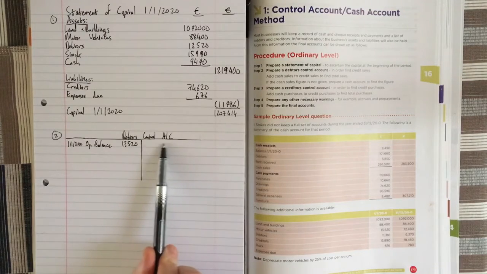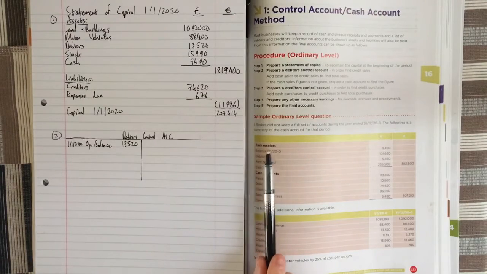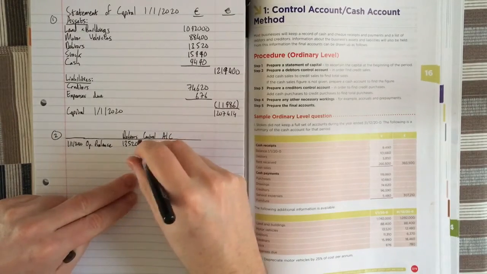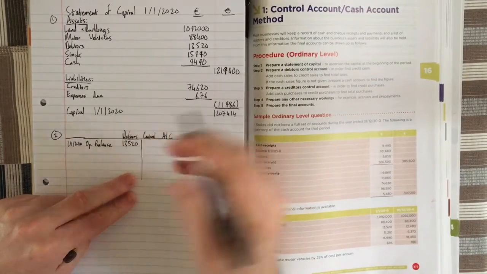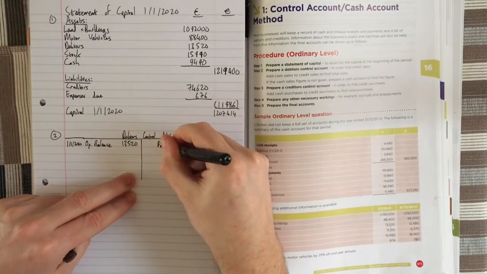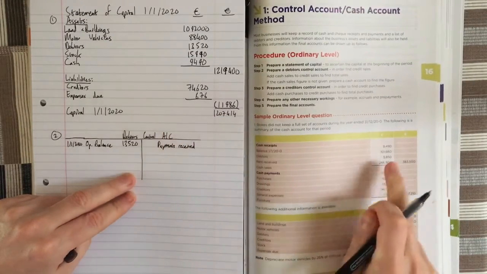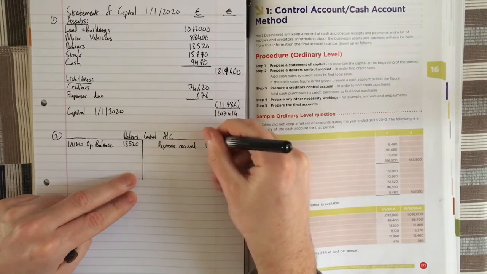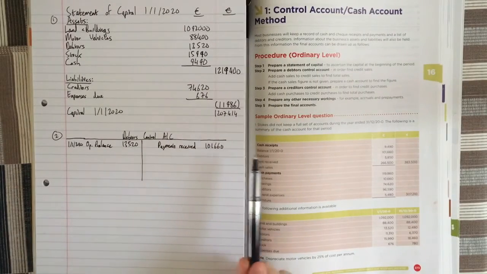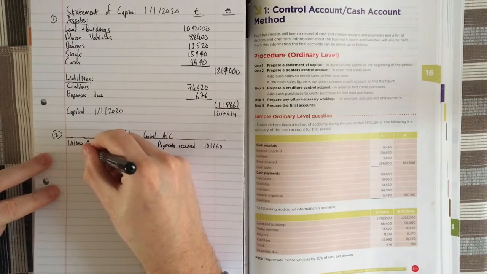What's going to go in over here is the money I receive from debtors, your cash receipts from debtors. So payments received are 101,660.